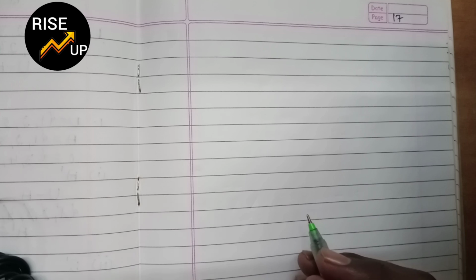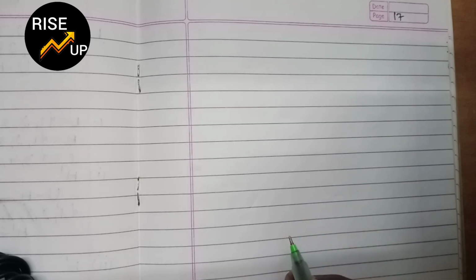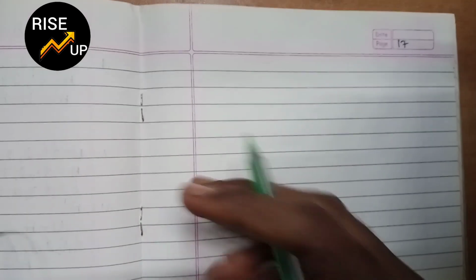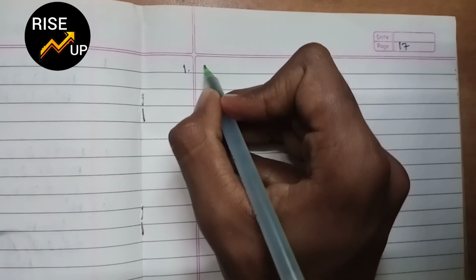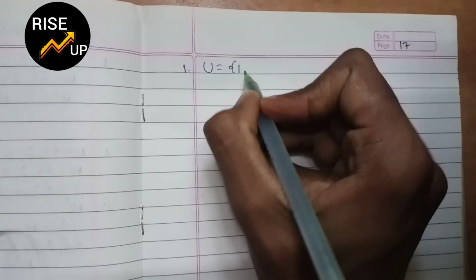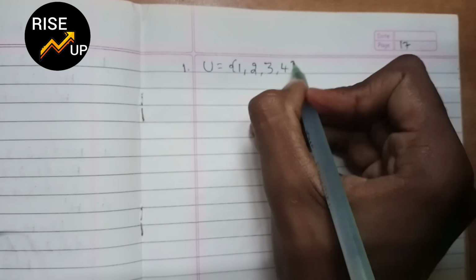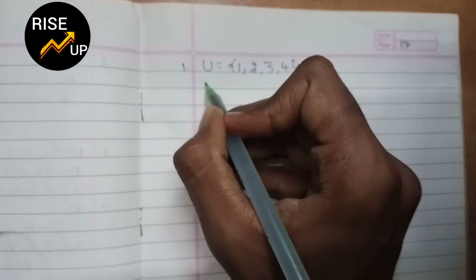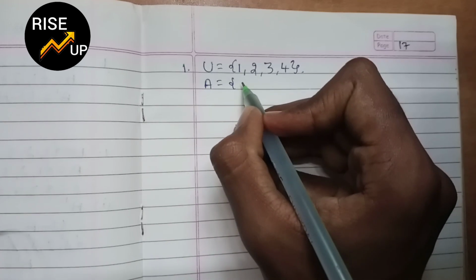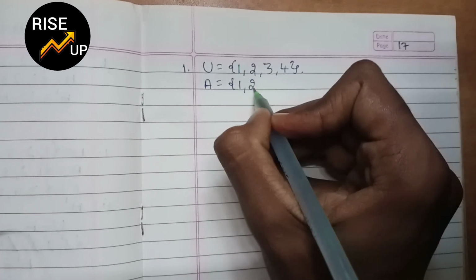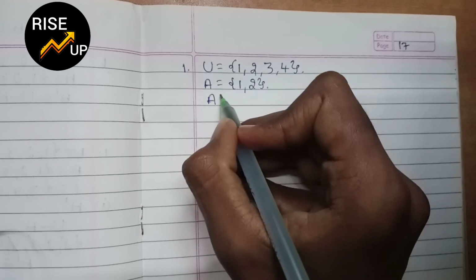Before solving the question, for those who don't know the meaning of complement of a set, I'll explain with a small example. If you know, you can skip 20 seconds from here. Let us consider a universal set with elements 1, 2, 3, 4, and a set A with elements 1 and 2. Now the question is to find the complement of set A.